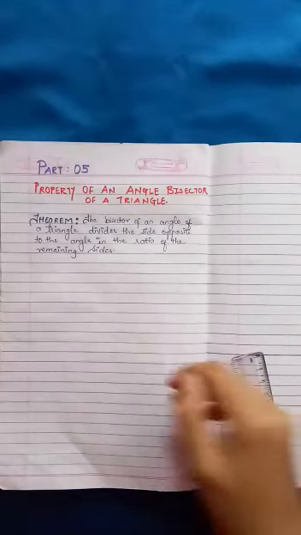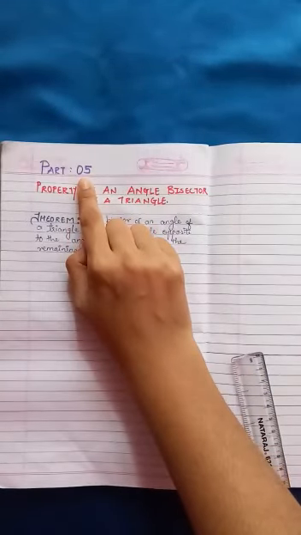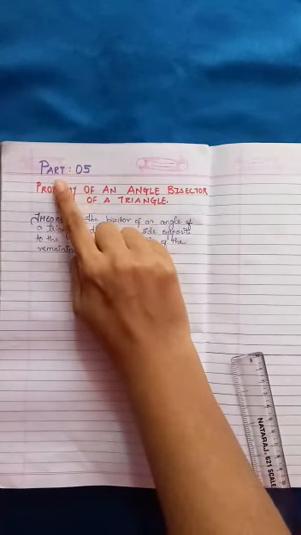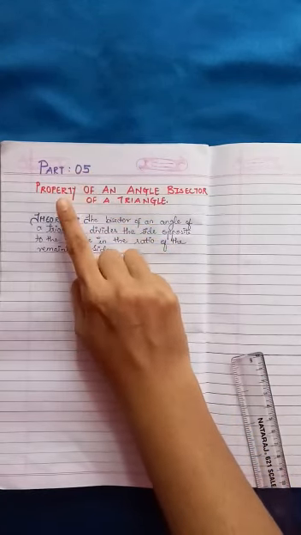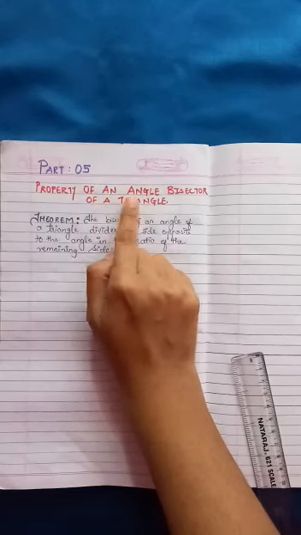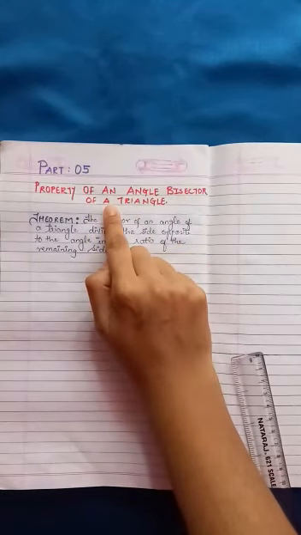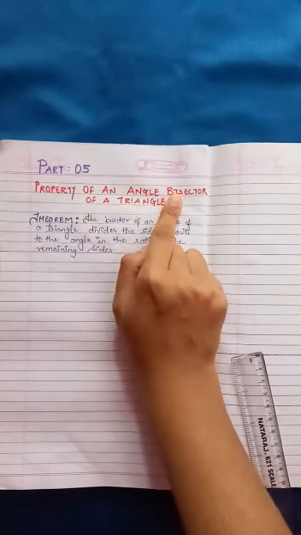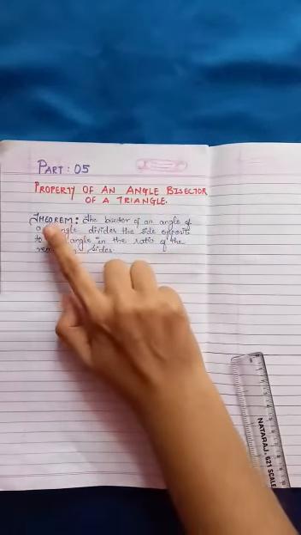Students, let's start with part 5 of the chapter on similarity. In part 5 of similarity, we are going to study the property of an angle bisector of a triangle. We are going to study the theorem of it.